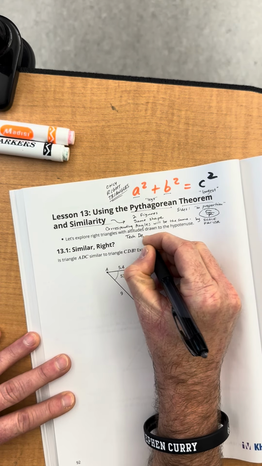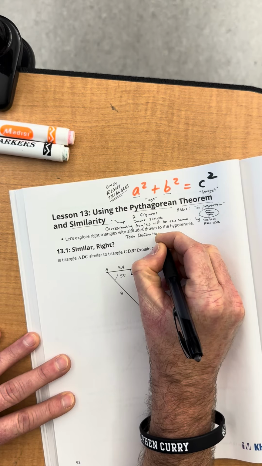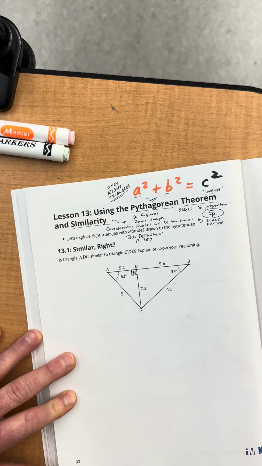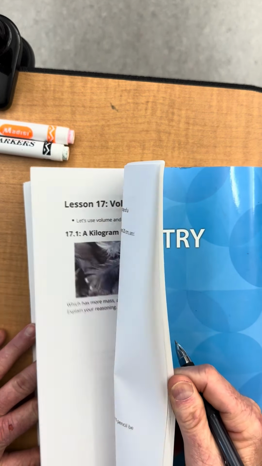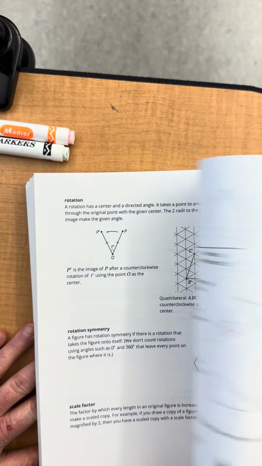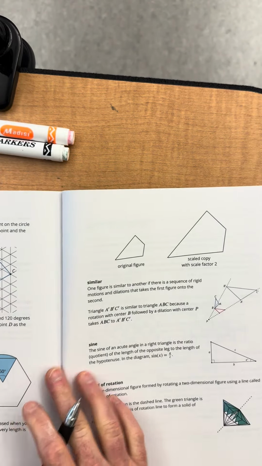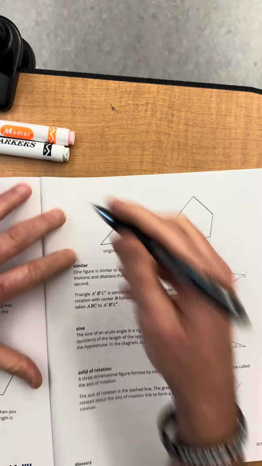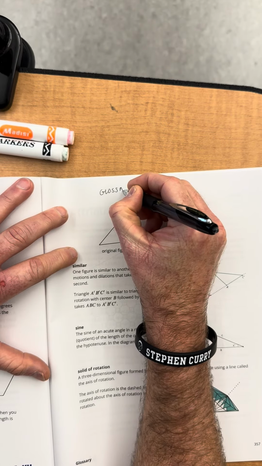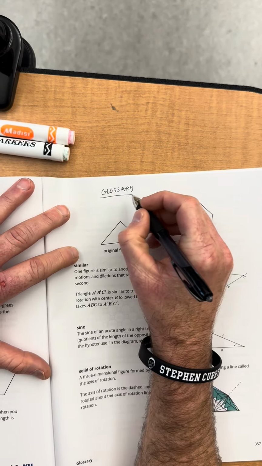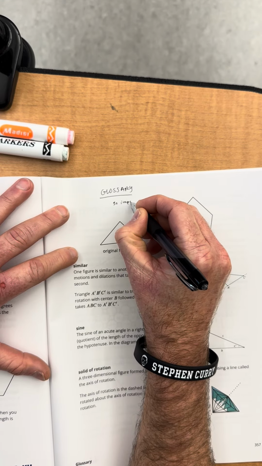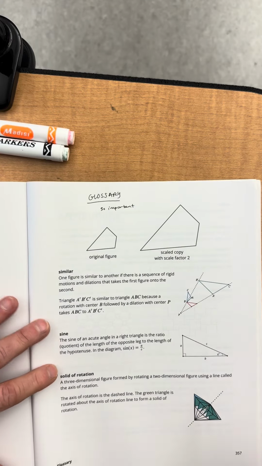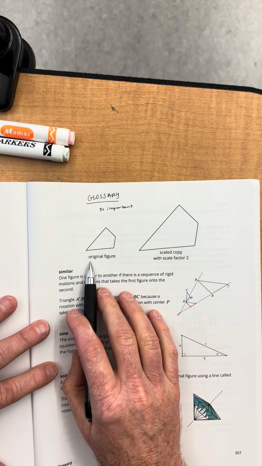Now, there's also a technical, we'll call it the tech definition, which should be on page 357. Let's see. Similar. This is the glossary. It's huge in geometry. The glossary is huge, so important in geometry. You need to know what the words mean.